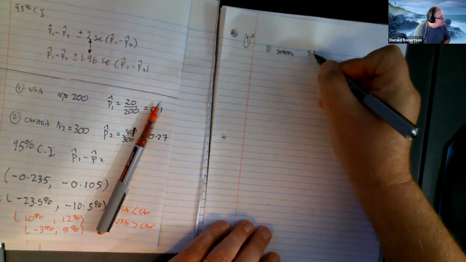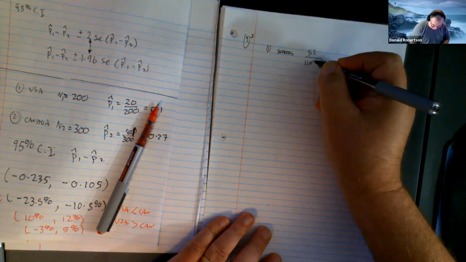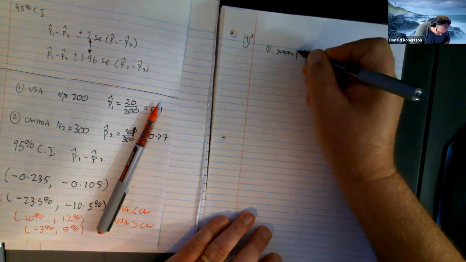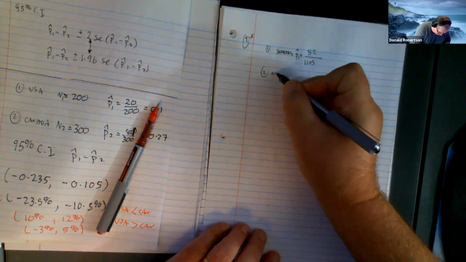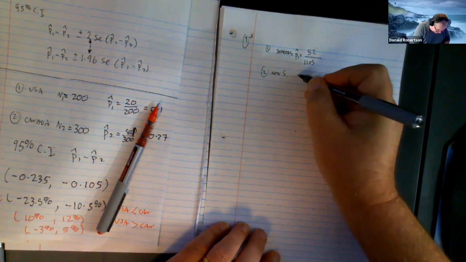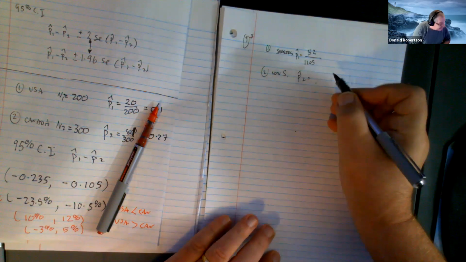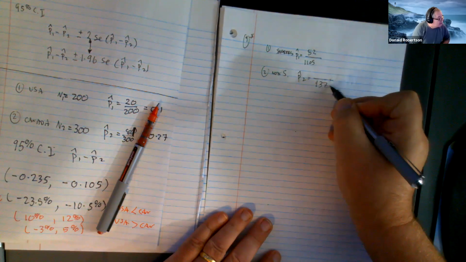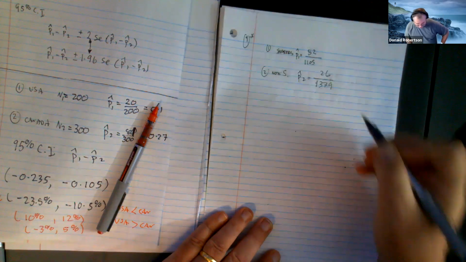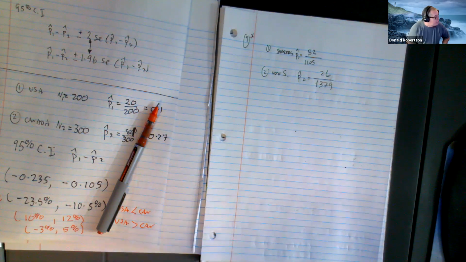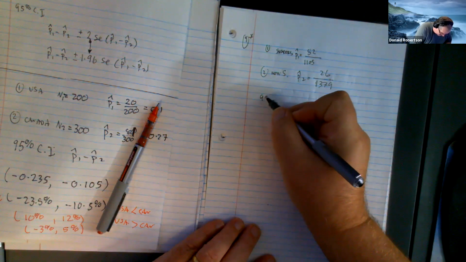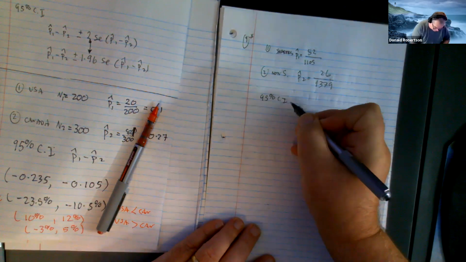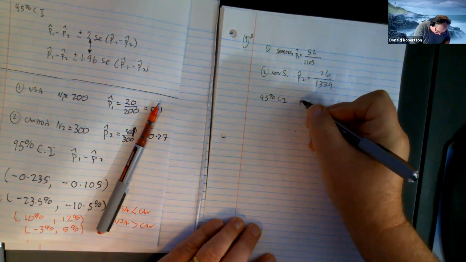82 out of 1,105 snorers. So they got a random sample of 1,105 snorers, and 82 of them had heart disease. And the second group was the non-snorers. And they got a sample of 1,379, and 26 of those had heart disease. And we are going to create a 95% confidence interval from this for the difference between them.